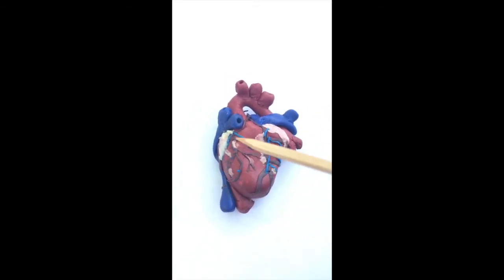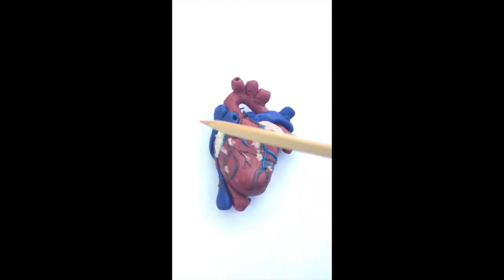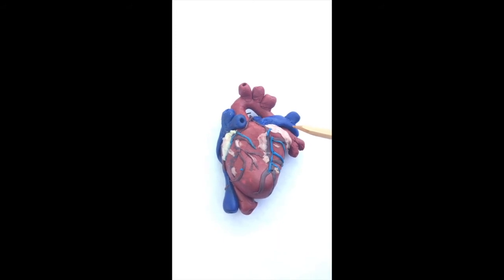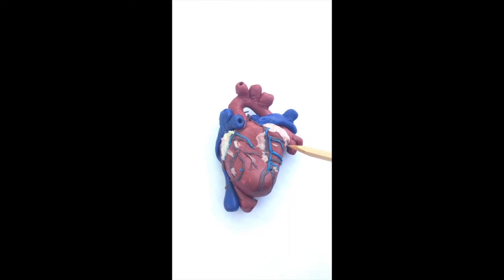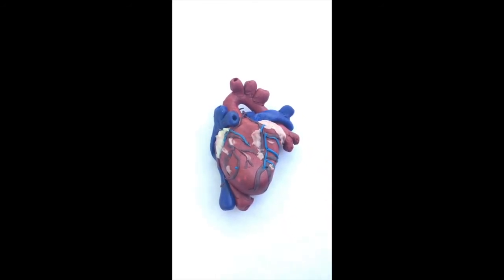Then we have the right ventricle and the left ventricle. We have the ascending aorta, which is what this is called right there. And this is the pulmonary trunk right here. Down here we have the auricle of the left atrium. So that is my model heart.